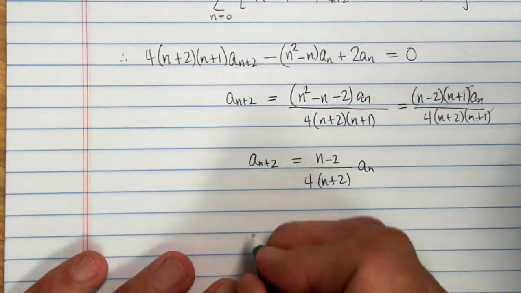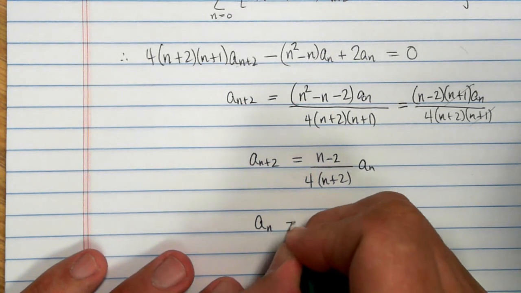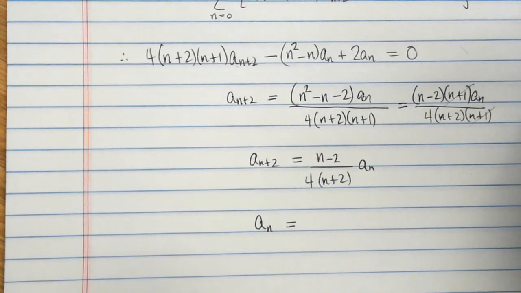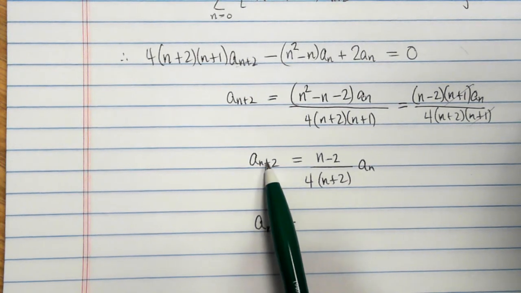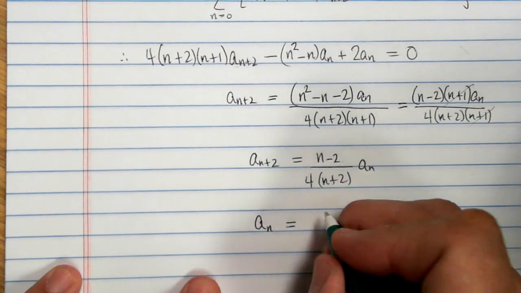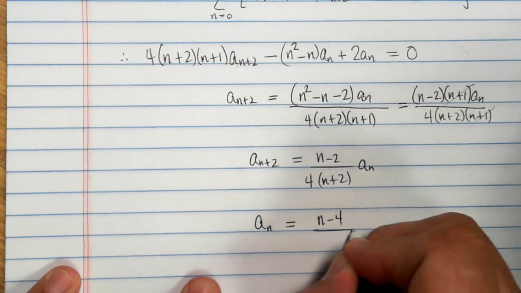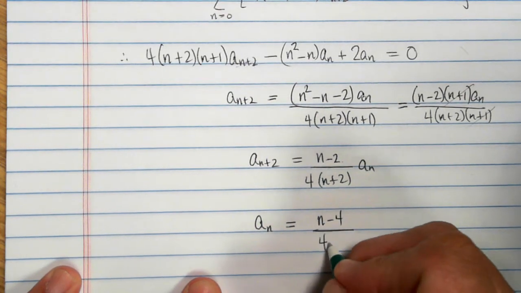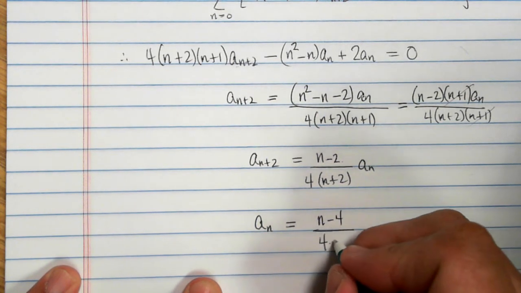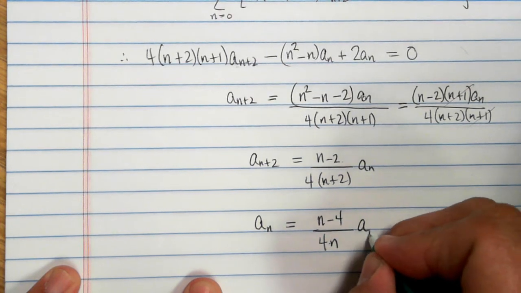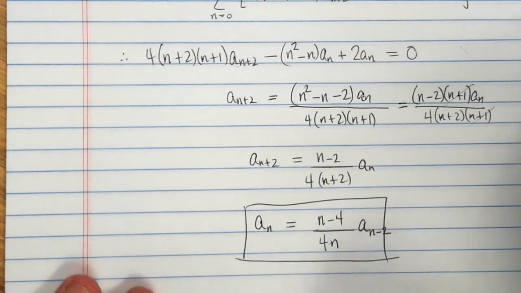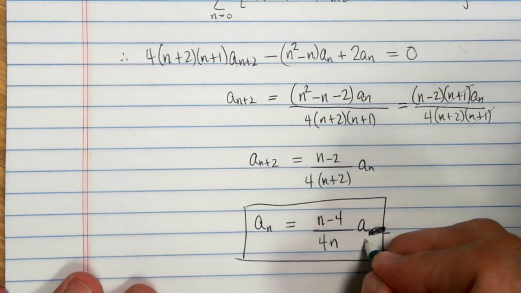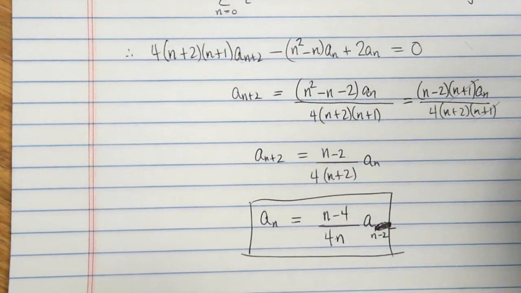Now it might be a bit easier to write this as a sub n as opposed to a sub n plus 2. So everywhere I see an n, I'm going to replace it by n minus 2. So n minus 2 becomes n minus 4. Here I have 4 times n minus 2 plus 2, which becomes n. Then a sub n minus 2. And so there's my recurrence relationship, where I conveniently crossed through the 2 there.